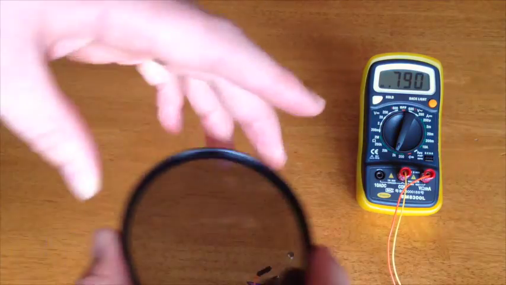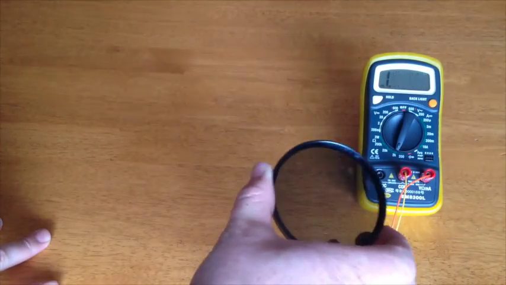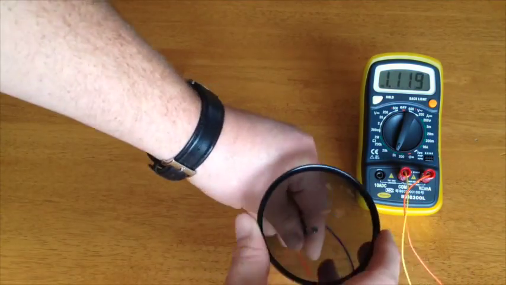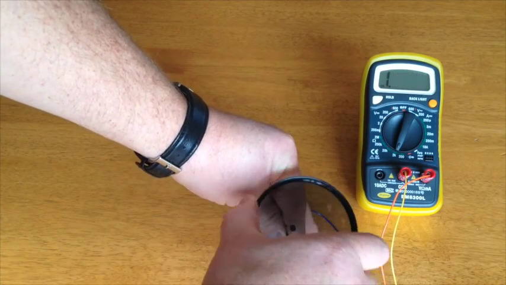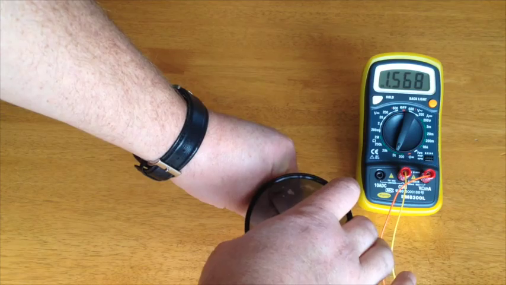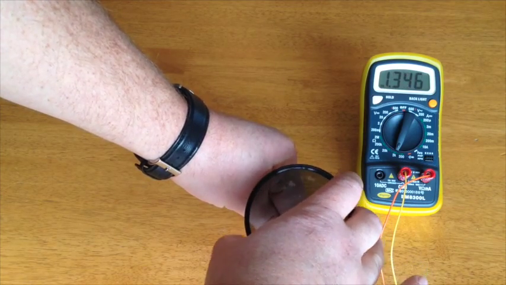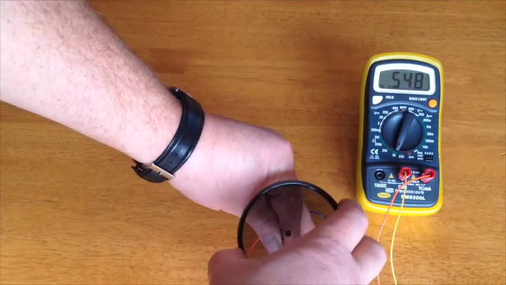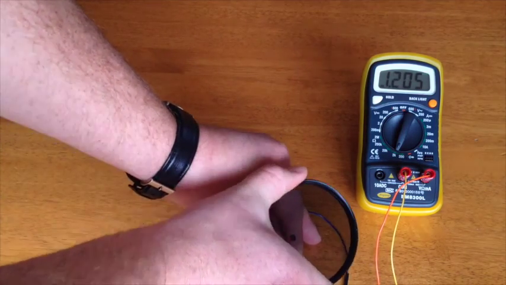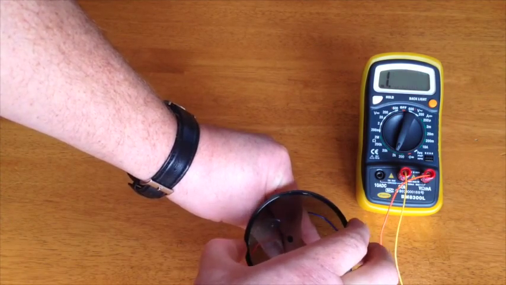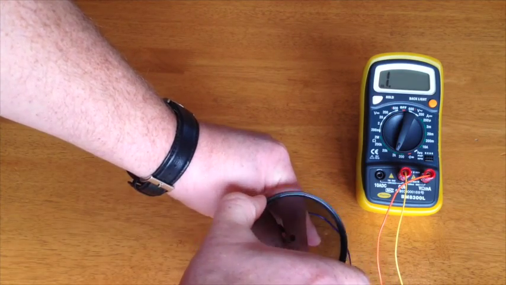Another idea is, here I have a polarizing filter for a camera. You could put the LDR behind a polarizer and check how the orientation of polarized light affects the resistance of the LDR, and you can see here that that's actually changing as I change the orientation of the polarized light, which is really interesting.